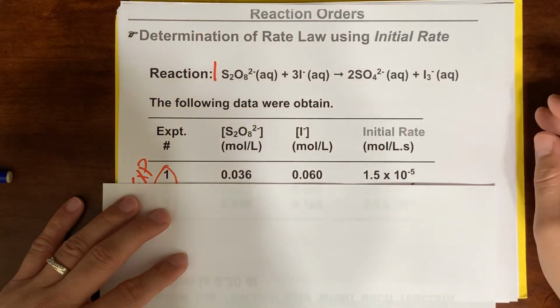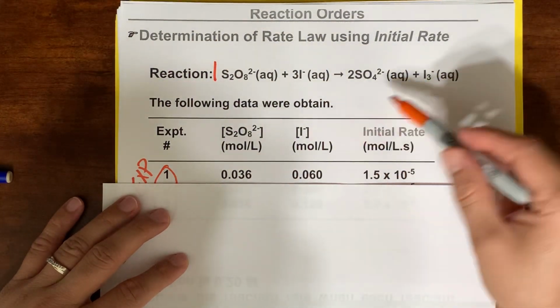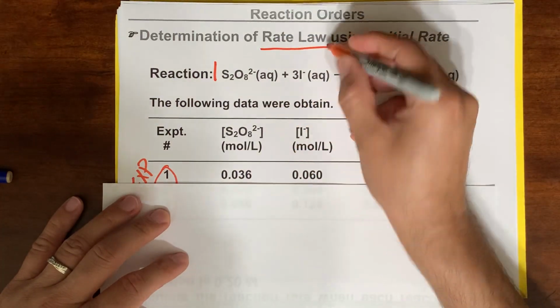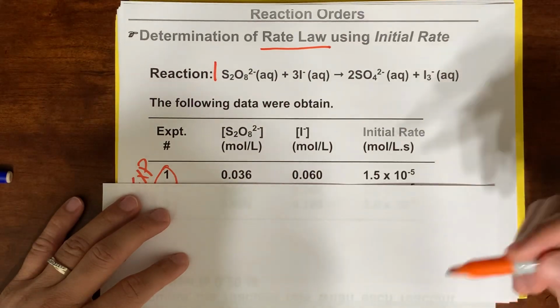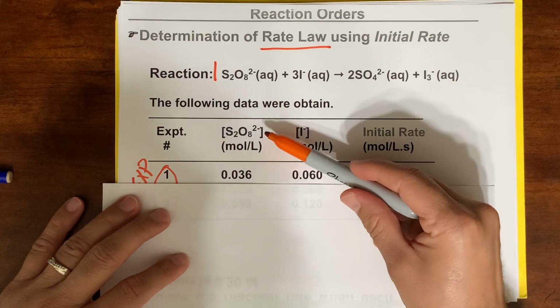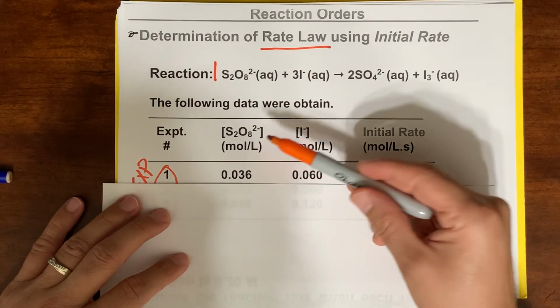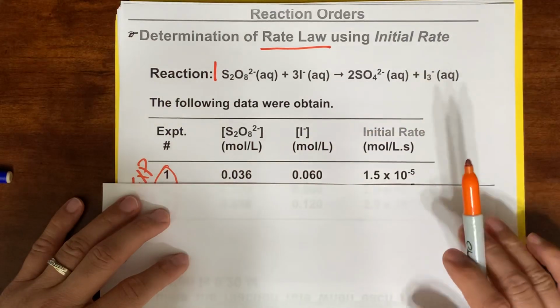No clue till now. You want to get knowledge about this reaction, and you want to find a rate law for it. What you need to do is eliminate the factors one by one. You don't know whether it's second, first, or zero order to S2O8. So do one thing. Keep the second reactant constant.